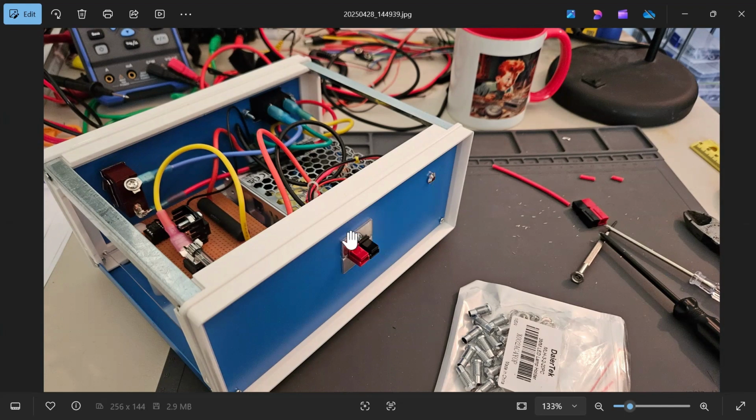I use these Anderson power poles as my main interconnects for many of my projects, and it's a little interesting thing to look at. We'll do a separate video, probably over the summer, might be my next video, to talk about these in a bit more detail and show you how I use them and how they're pretty versatile.